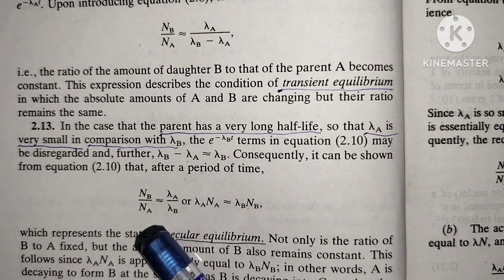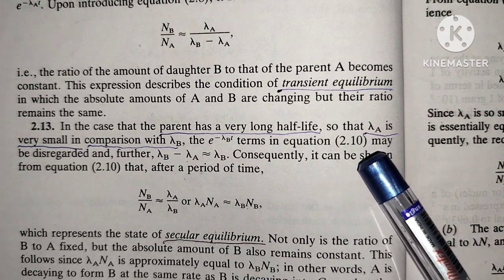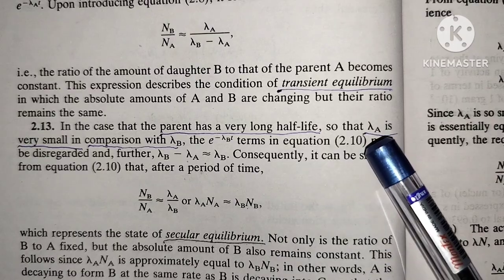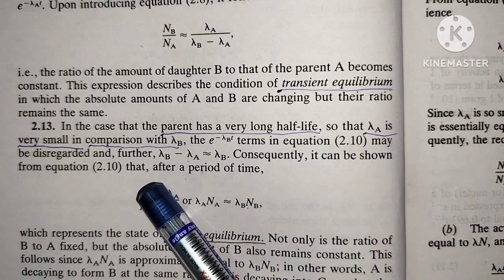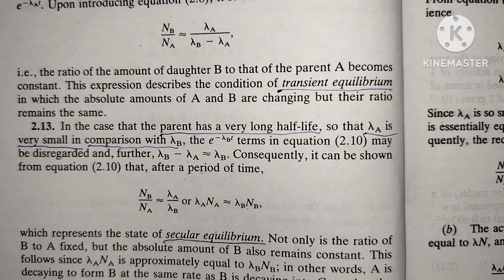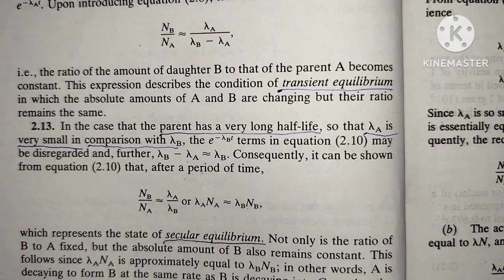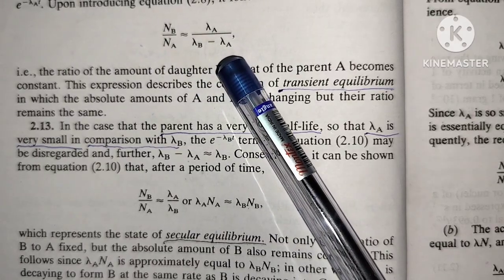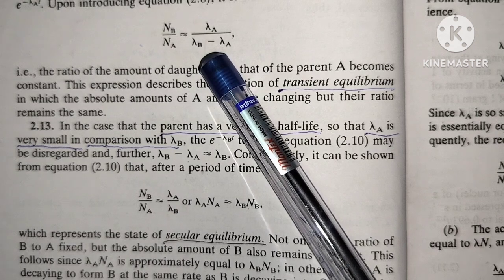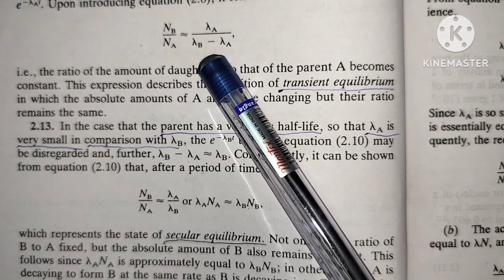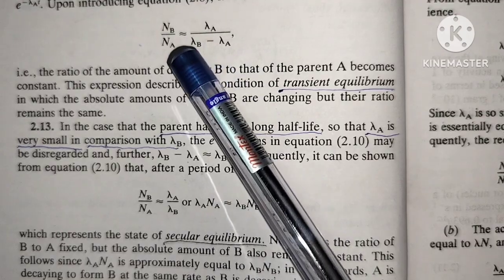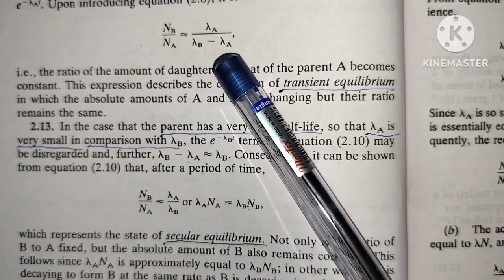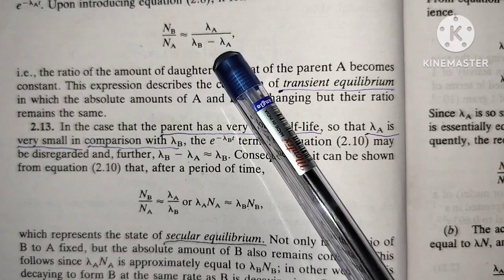In the previous case, lambda A is smaller than lambda B, but here lambda A is very small in comparison with lambda B. It means you can neglect lambda A in this equation, because lambda B minus lambda A is approximately equal to lambda B only. Just like 1 lakh rupees minus 1 rupee is approximately 1 lakh rupees only. So this denominator lambda B minus lambda A, I can write as approximately equal to lambda B.